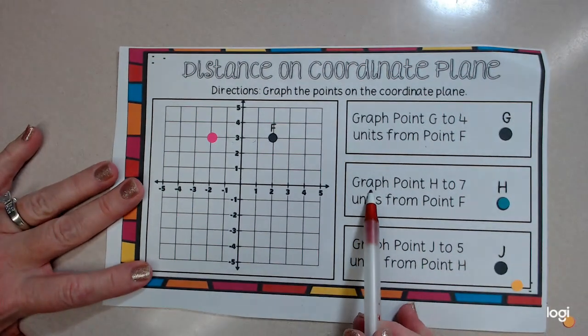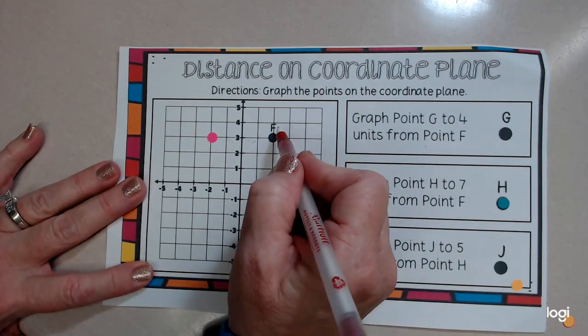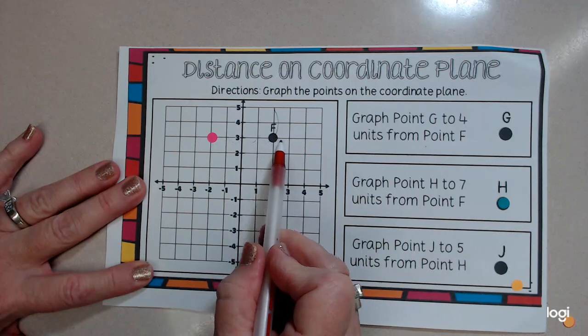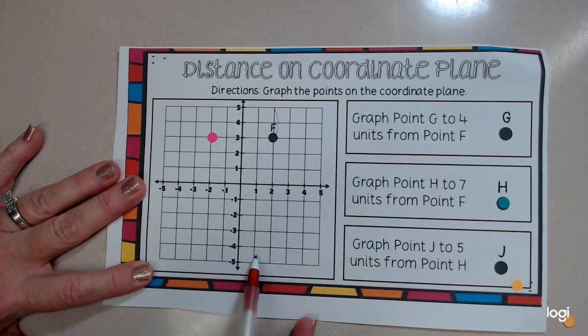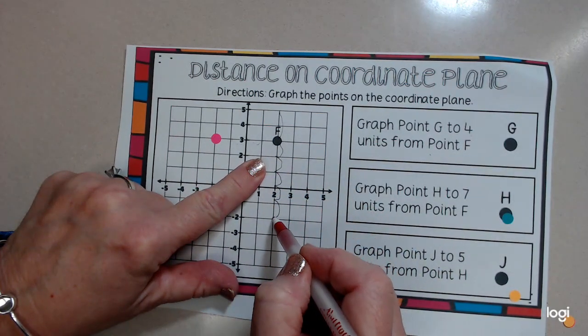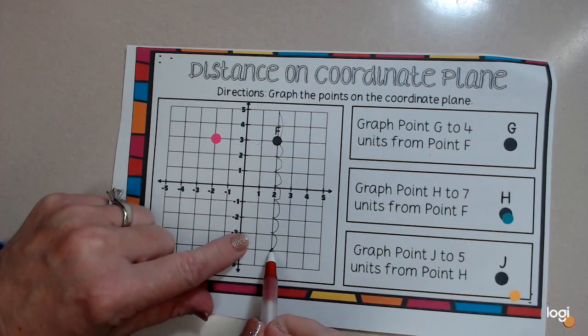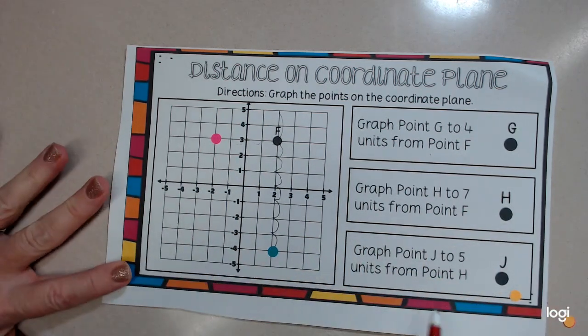Let's look at the next one. Graph point H to 7 units from F. Well, once again, this is only going 2, so I can't go that way. This was only going 3. I could probably go this way again or this way. Let's go down. Let's go down 7. 1, 2, 3, 4, 5, 6, 7. So I'm going to put my dot right there. There we go. Last one.